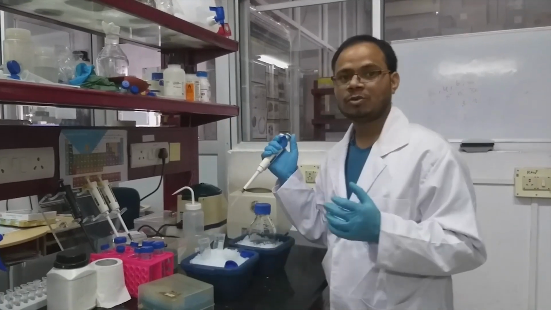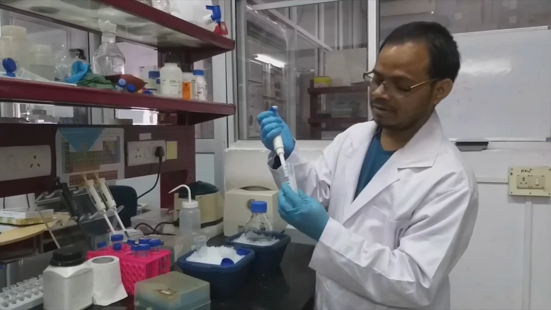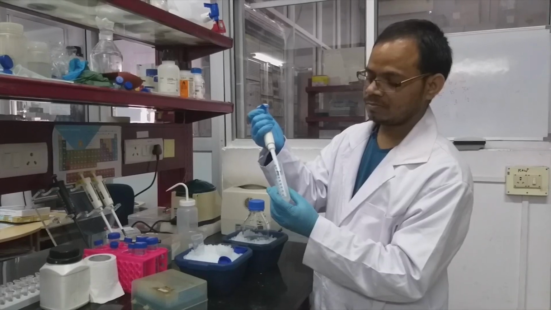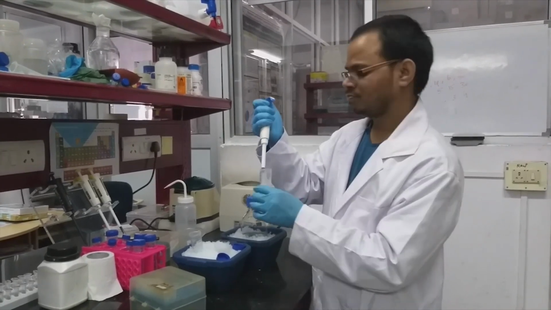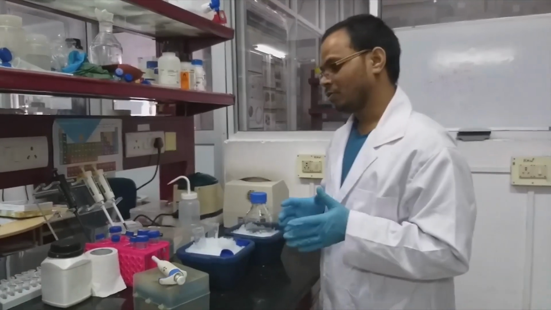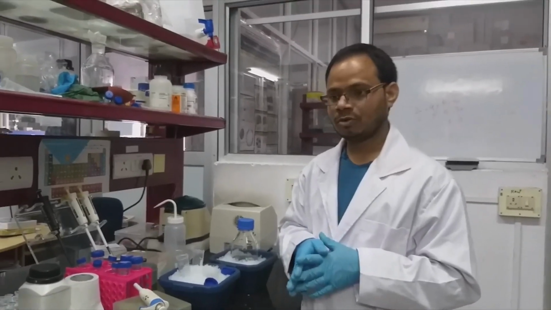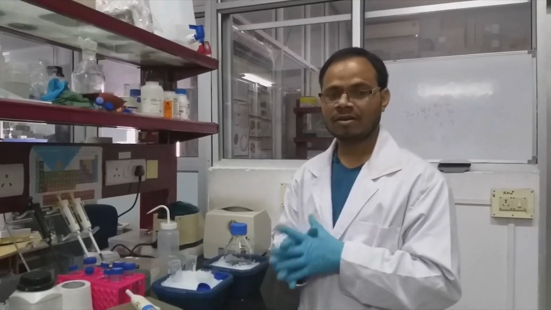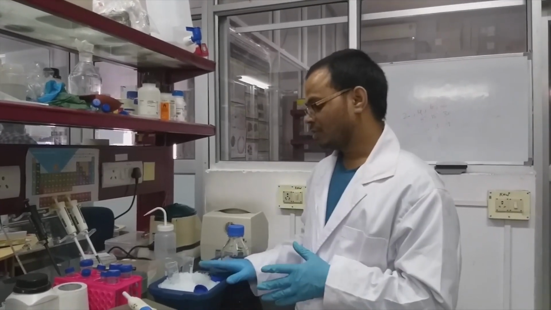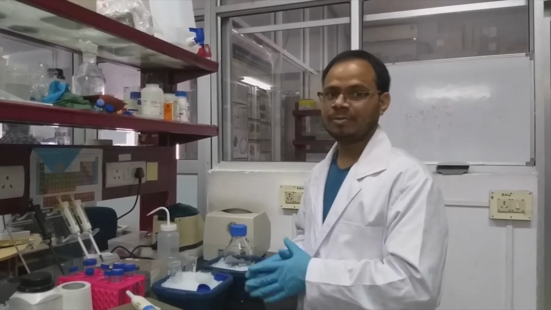So while doing this, make sure that there are no clumps in the cell pellet, and always keep it on ice. So why are we keeping it on ice? Here we have to remember most of the proteins are heat sensitive. So to prevent degradation or dysfunction of the proteins, we'll use ice as a medium. If you keep it on ice, at least they will be stable.